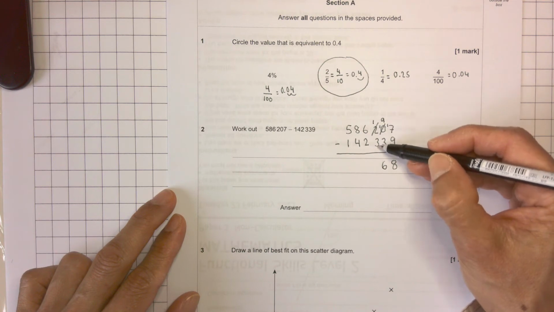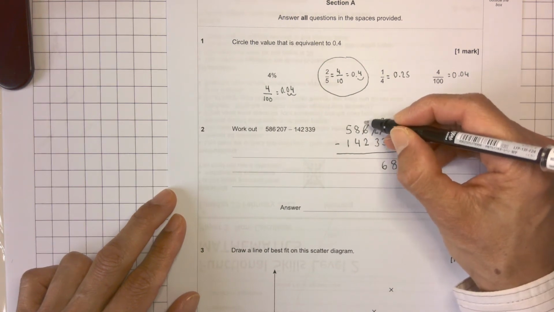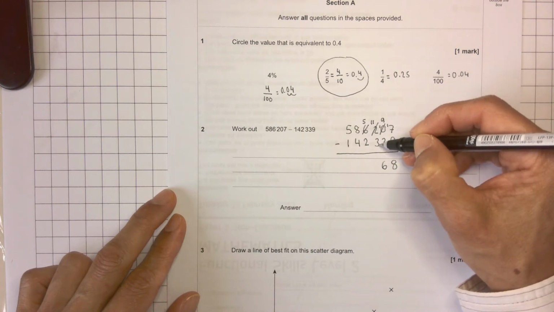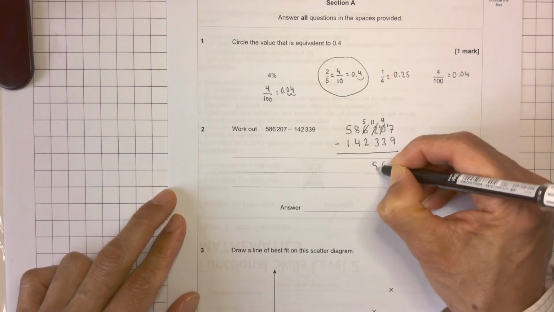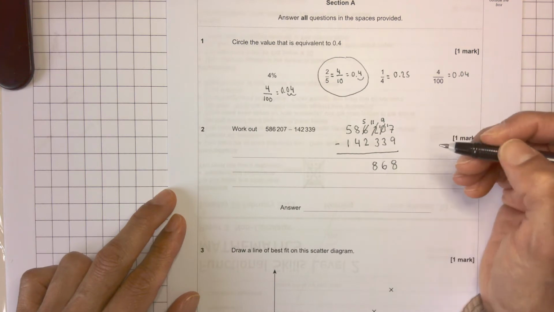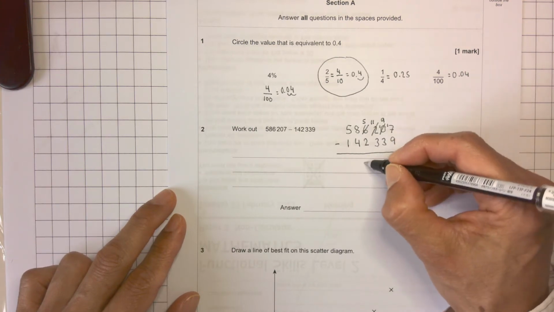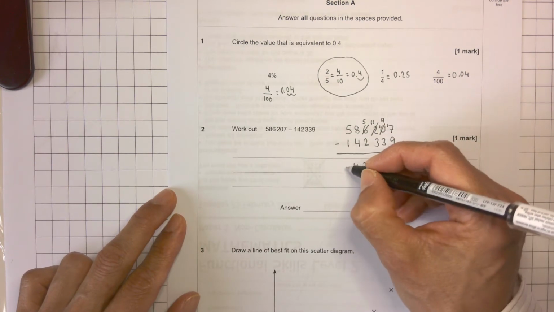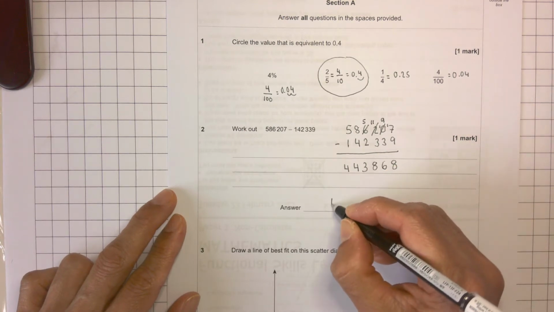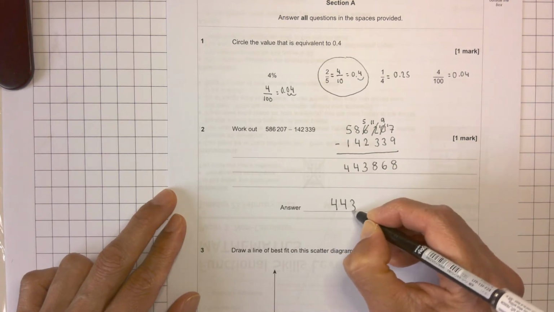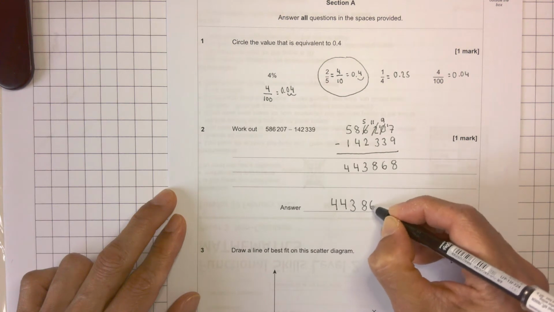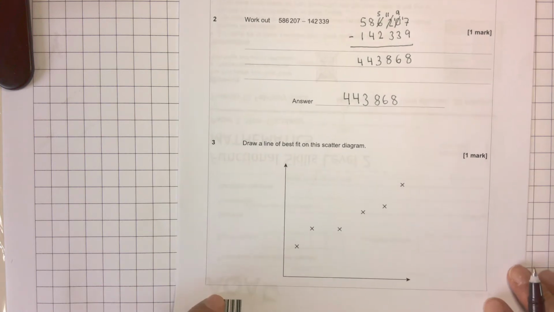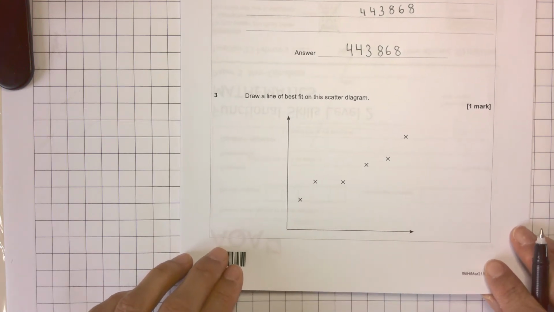1 take away 3, we can't do that, so we're going to have to borrow again. So this time we have 6 take away 1 is 5, and now we have 11 on that side. So 11 take away 3 is going to be 8. Let's just check. 8, 9, 10, 11, yes. 5 take away 2 is going to be 3. 8 take away 4 is 4, and 5 take away 1 is 4. So our final answer is 443,868.